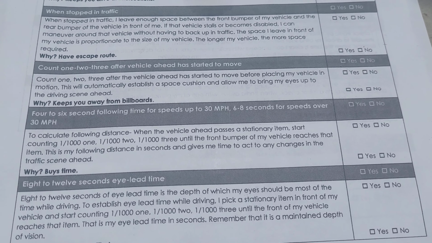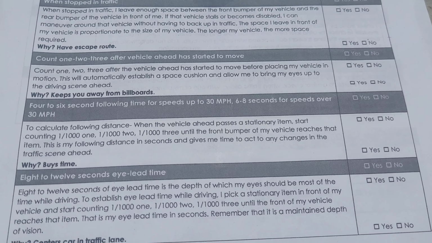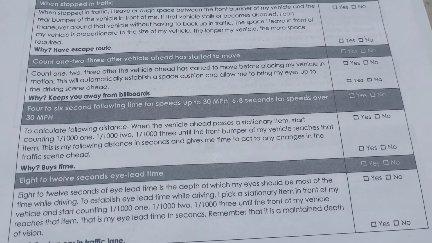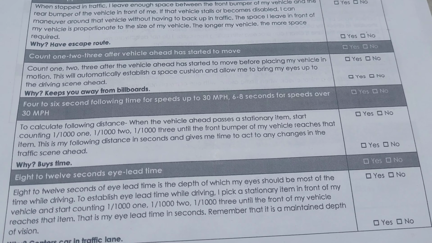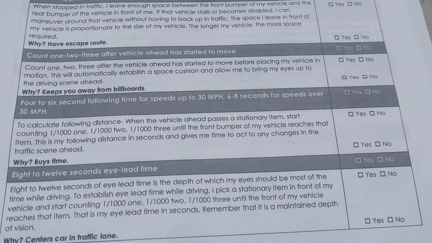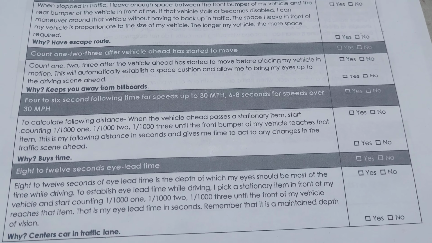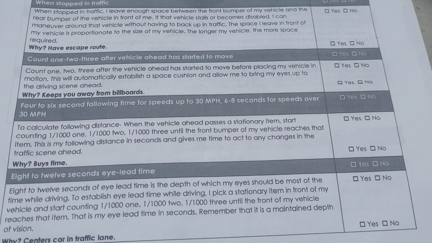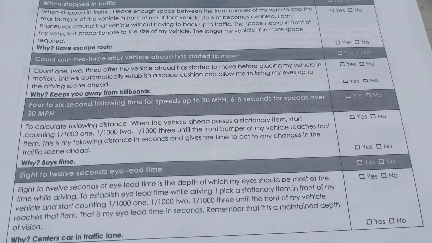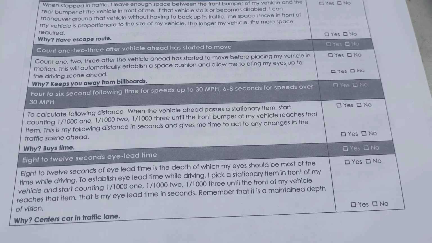4 to 6 second following time for speeds up to 30 miles per hour. 6 to 8 seconds for speeds over 30 miles per hour. To calculate following distance, when the vehicle ahead passes a stationary item, start counting 1001, 1002, 1003, until the front bumper of my vehicle reaches that item. This is my following distance in seconds and gives me time to act to any changes in the traffic scene ahead. Why? Buys time.